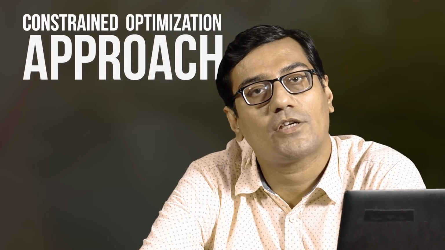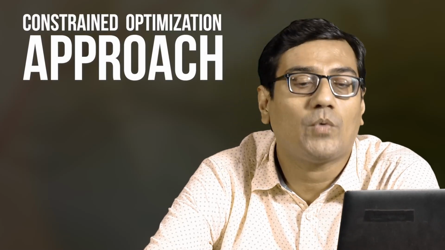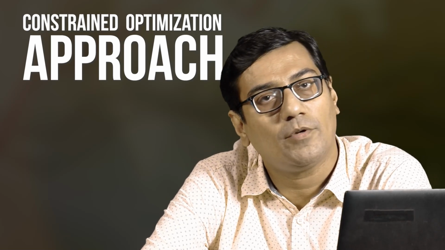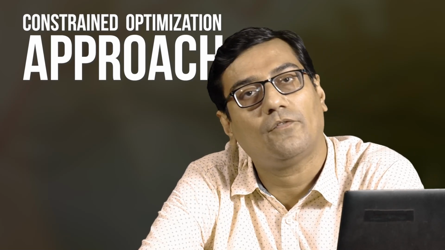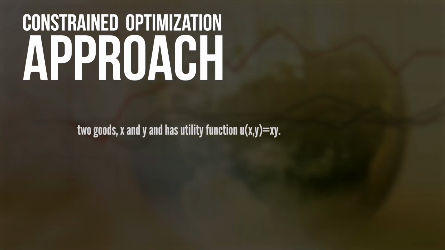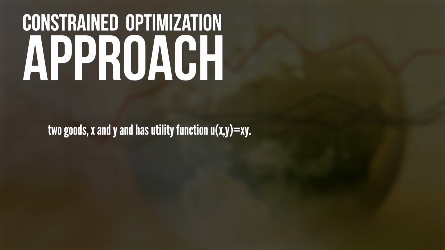Now we move on to another dimension of the Gauss-Markov theorem, which is the constraint optimization approach. Because whatever optimization technique we use, we have to take care of the feasibility of the model and the feasibility of the structure. So here we go for a model which has two goods x and y, and a utility function given as xy.